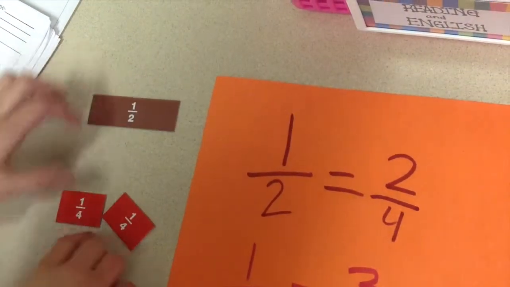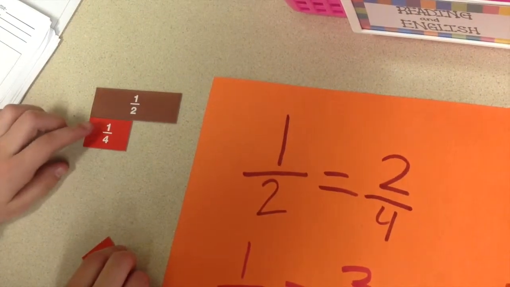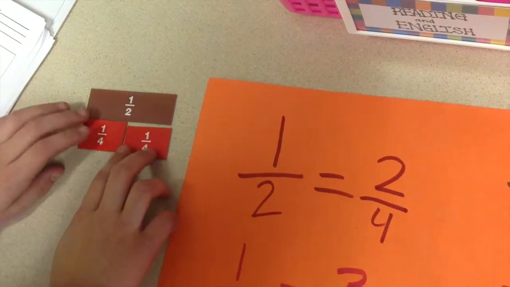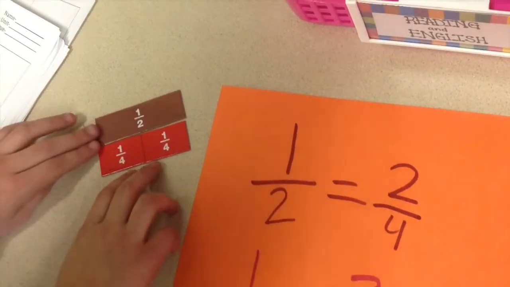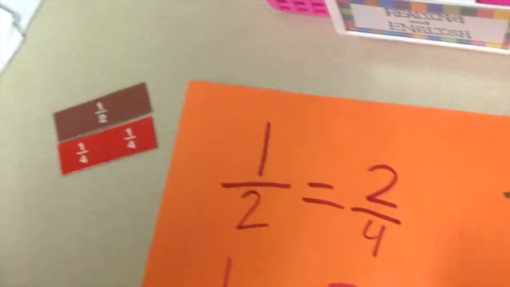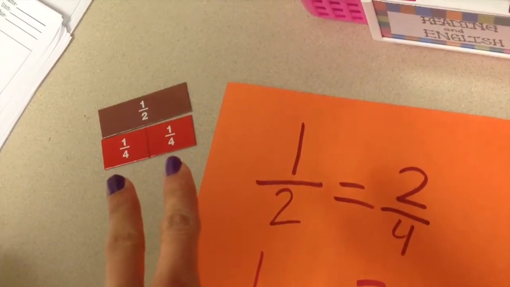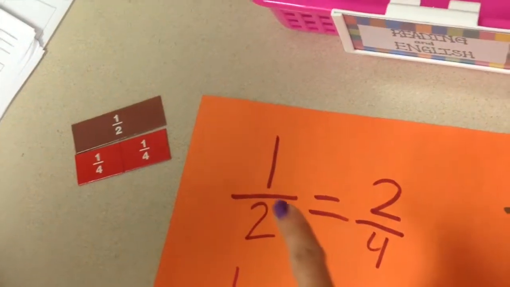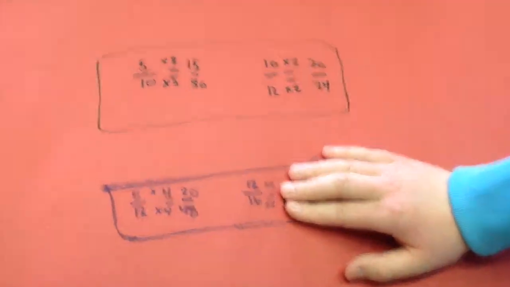When I take 1/2, I took 1/4, placed it there, and then I took another 1/4 and placed it beside the 1/4, and then I got the exact same thing as 1/2. Yeah, because we have one 1/2 bar, and then how many 1/4 bars do we have? 2. Yeah, so 1/2 is equal to 2 fourths. Awesome. David and Devin are also going to give us some examples of equivalent fractions.